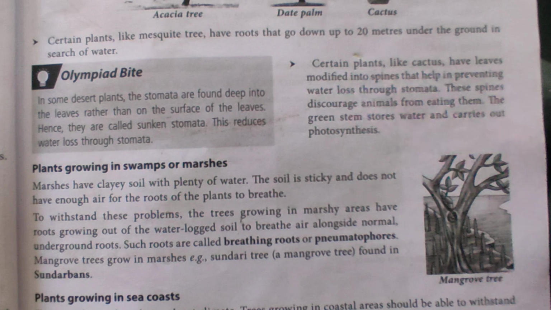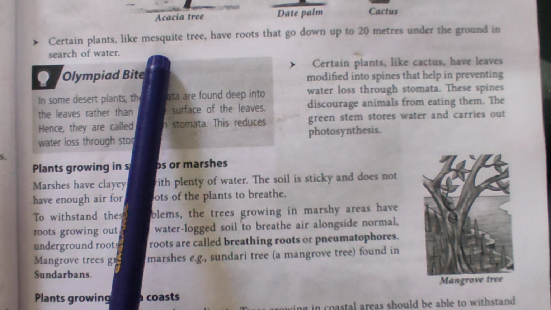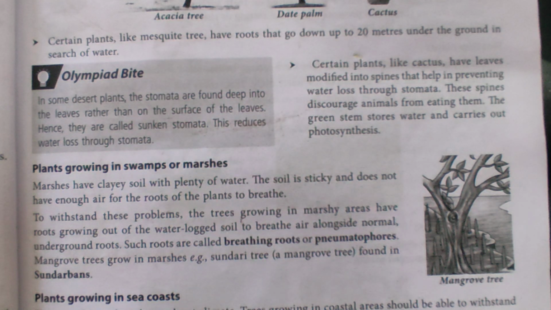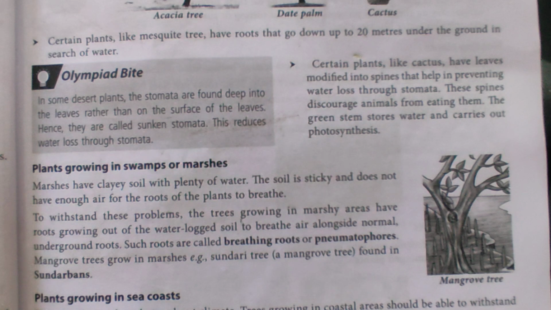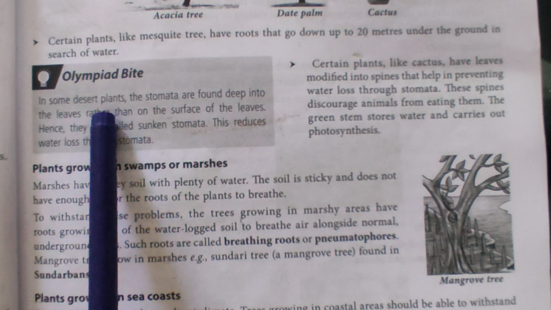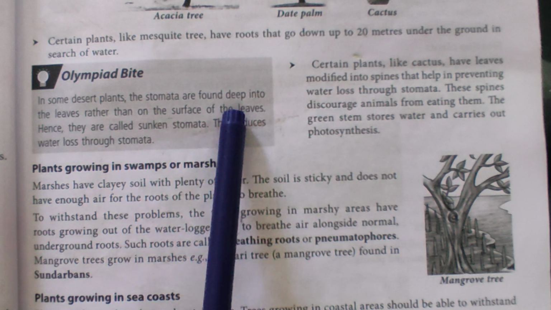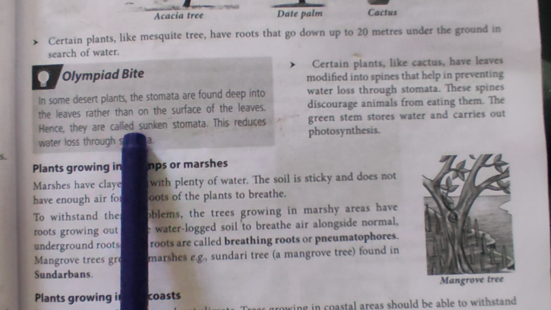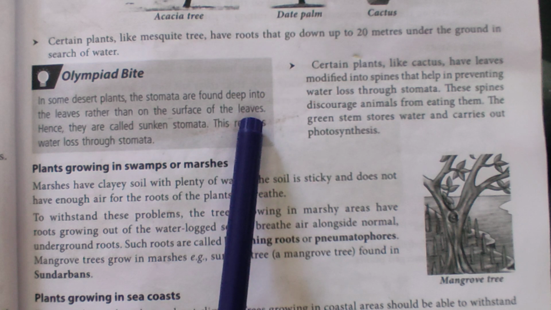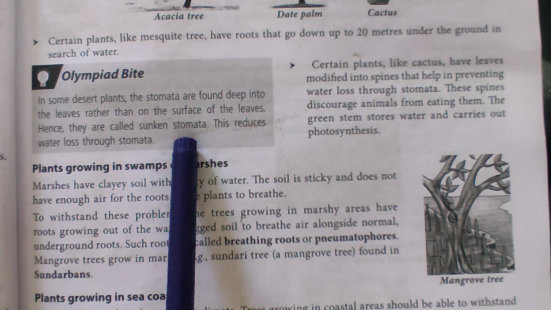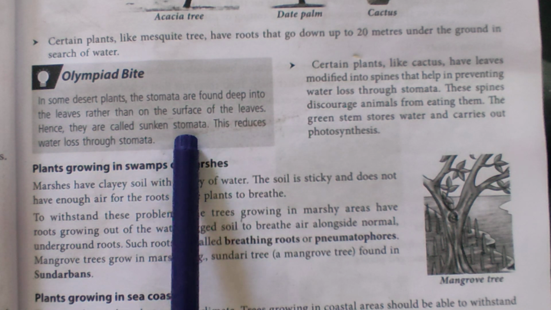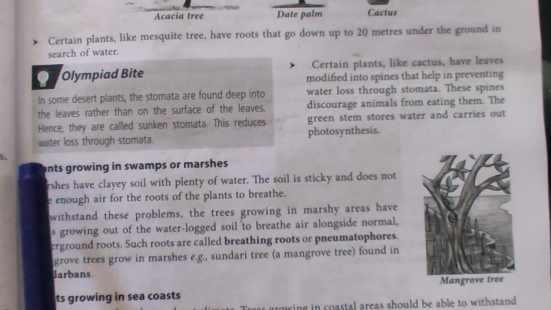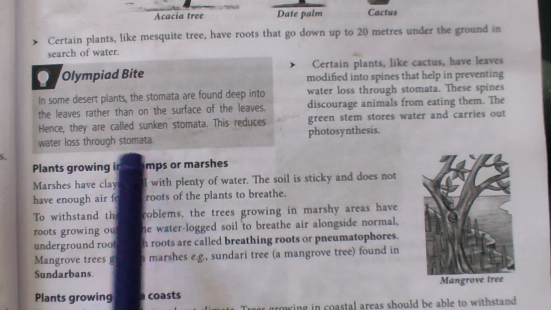Now see, certain plants like the mesquite tree have roots that grow down up to 20 meters under the ground in search of water. Again, Olympiad bite. In some desert plants, the stomata are found deep inside the leaves rather than on the surface of the leaves. Hence, they are called sunken stomata. This reduces water loss through stomata.